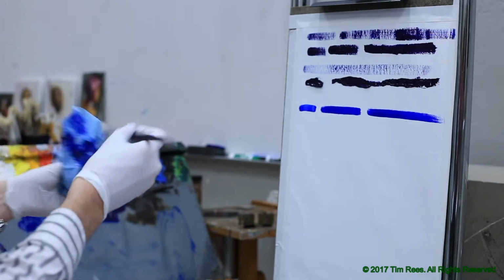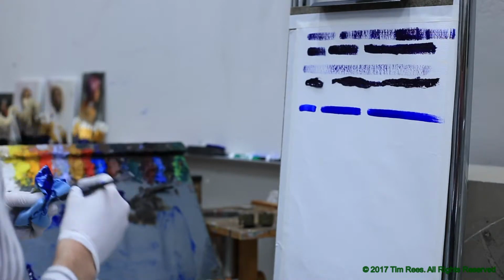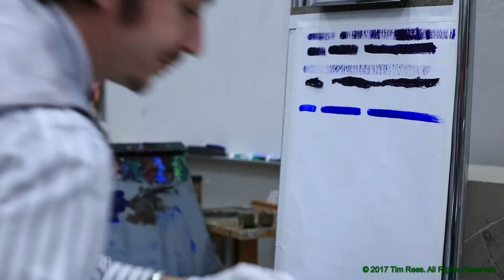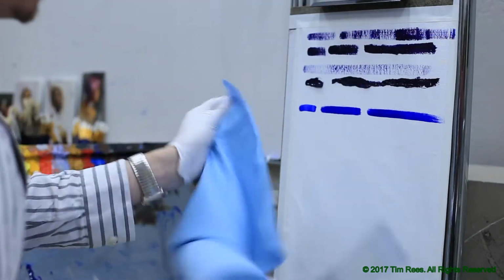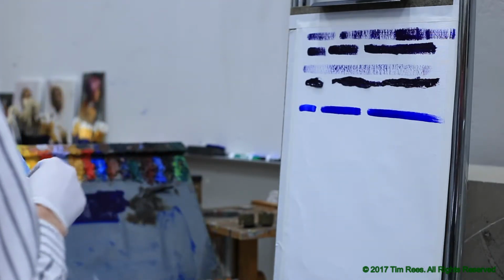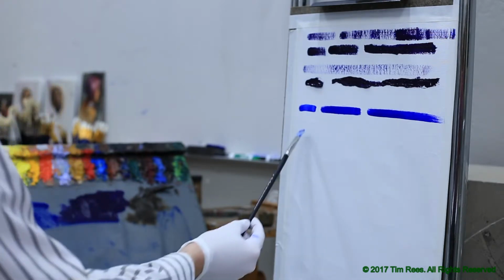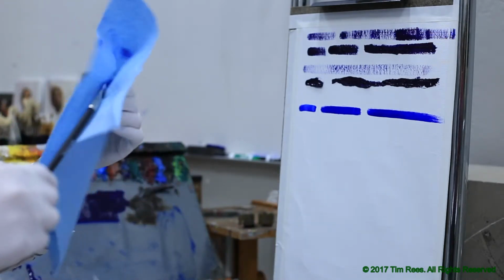Now, I'm trying to get as much of the paint thinner out of my brush as possible. I just use a putty knife. Because I don't want this next layer to be thinned, I only want it to be extended. So this is a thinned layer. Now we're going to do an extended layer with some medium.